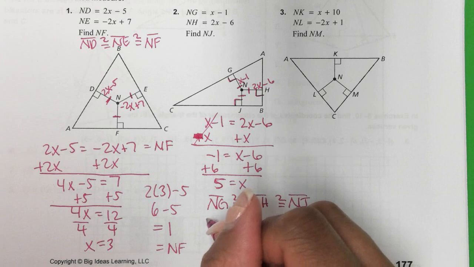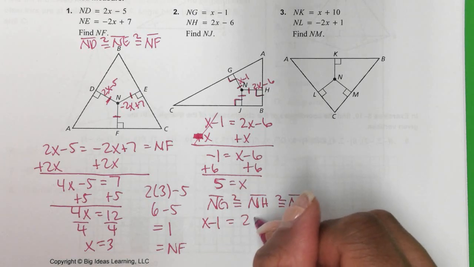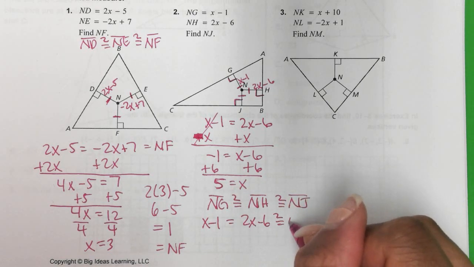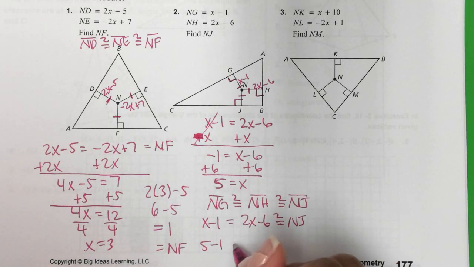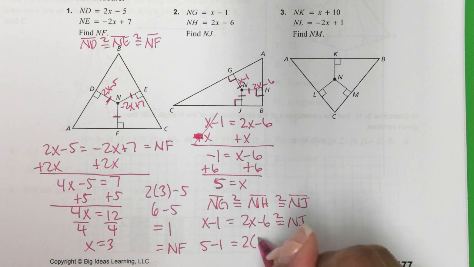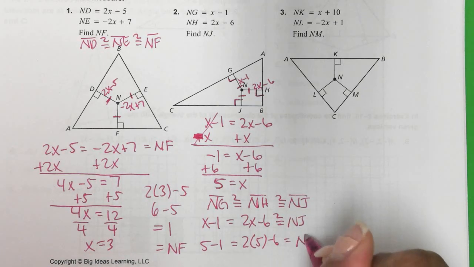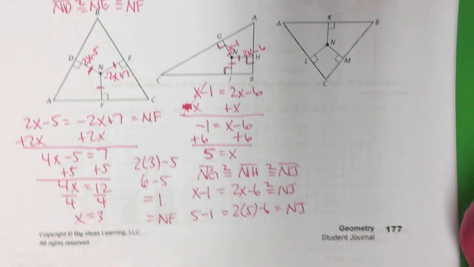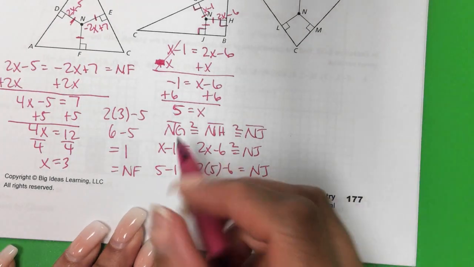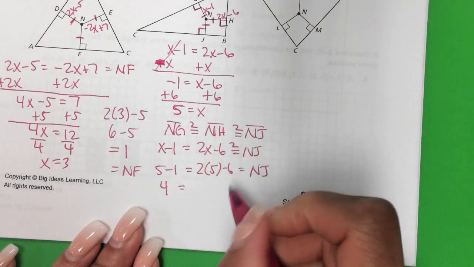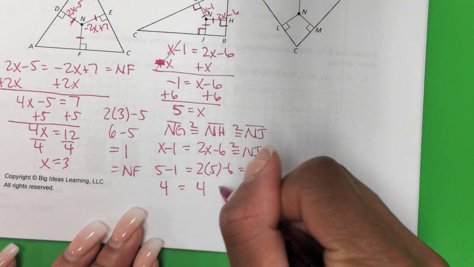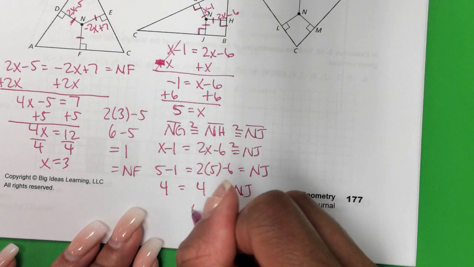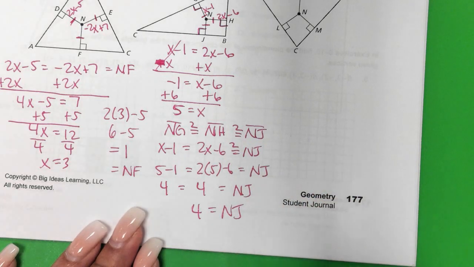NG is x minus 1, which equals 2x minus 6, which will equal NJ. X is 5. 5 minus 1, 2 times 5 minus 6. So 5 minus 1 is 4. This one I have 10 minus 6, which is 4. So NJ equals 4.